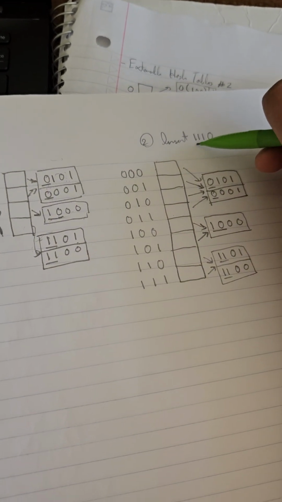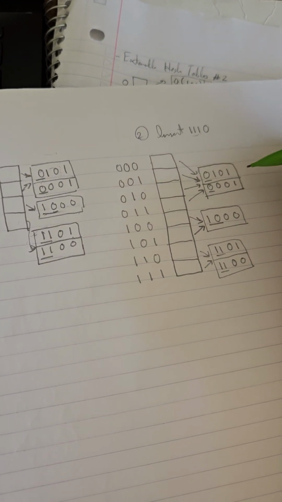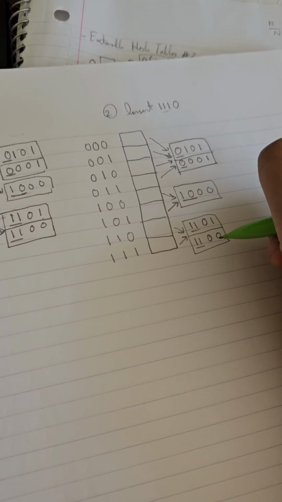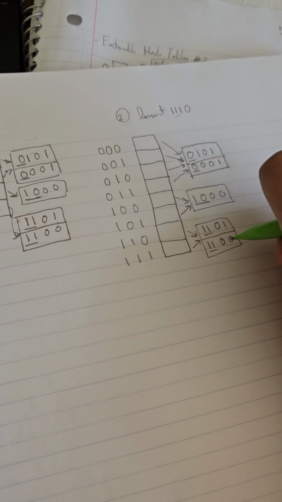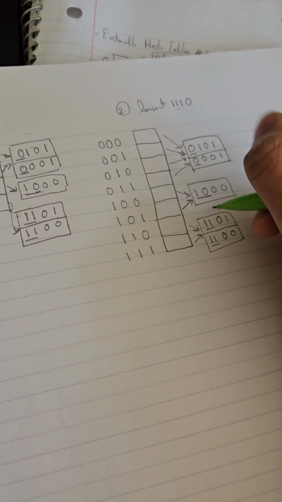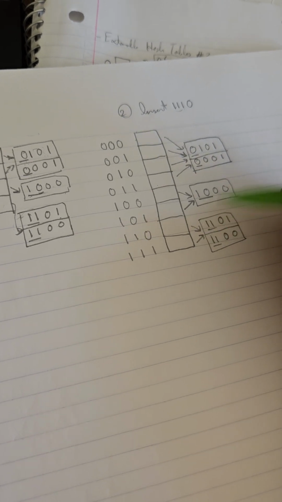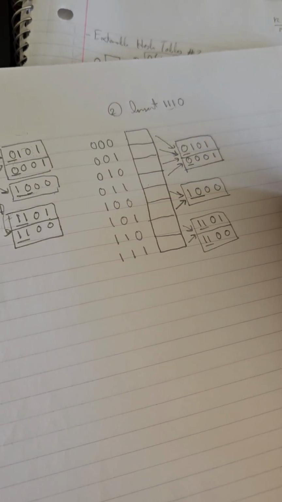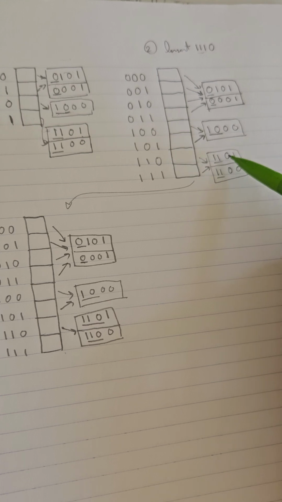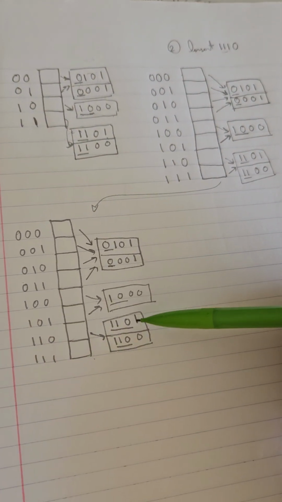Now, our goal again was to insert 1110, and that would go here. Since this is full, you have to split this block so that now you're looking at 3 digits. Okay, so after splitting this block, this is what we get.